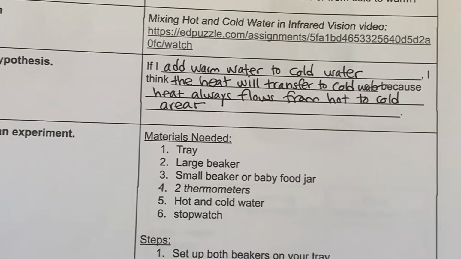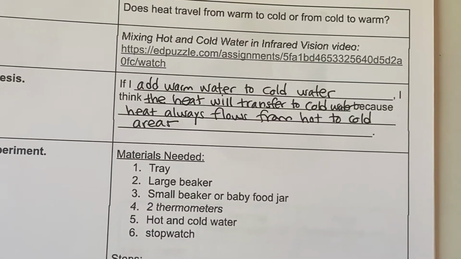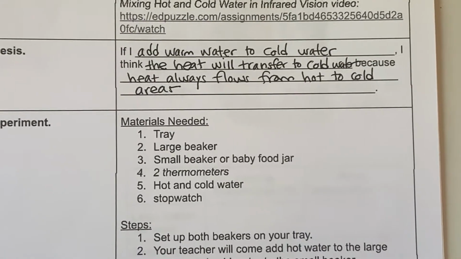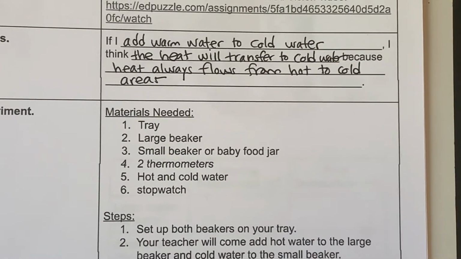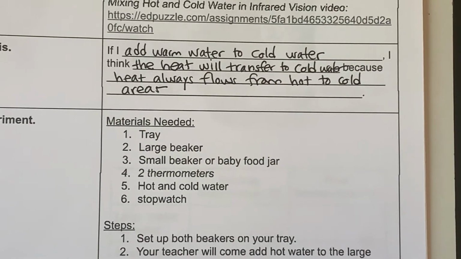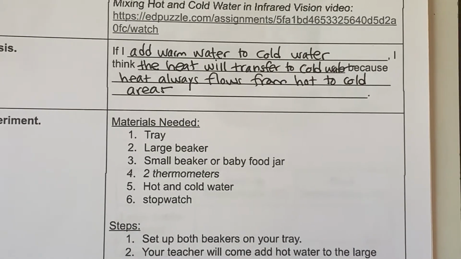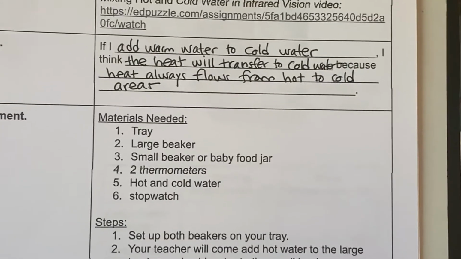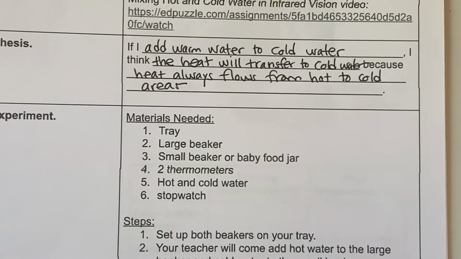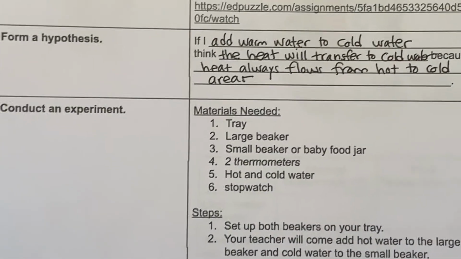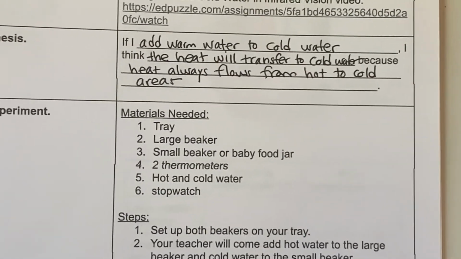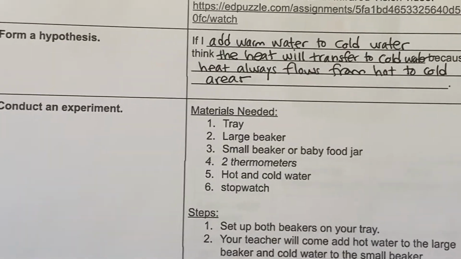So I wrote a prediction, and it could be right, it could be wrong. Sometimes I try to trick you with writing the wrong one, and sometimes I throw in the right one. So if I add warm water to cold water, I think, and then this is where you write, the heat will transfer to cold water, or you could put the cold water transfers to the hot water. And then I wrote, because heat always flows from hot to cold areas. So that was my reasoning. And then I got that reasoning from the song, Heat Transfer. So you could write that in there too.